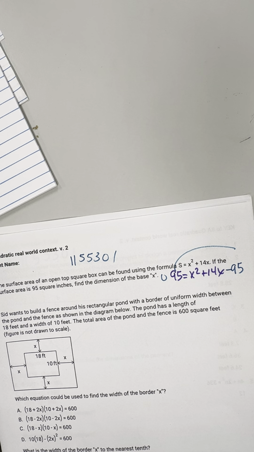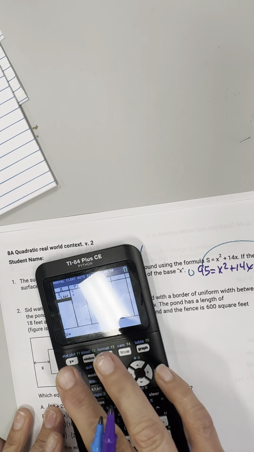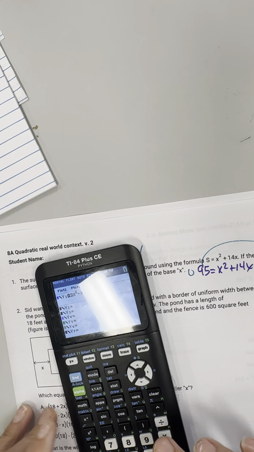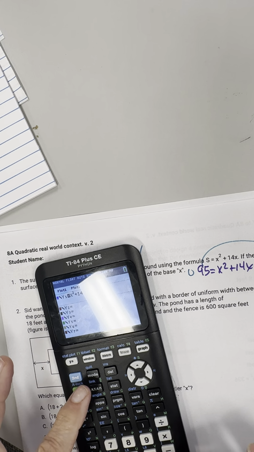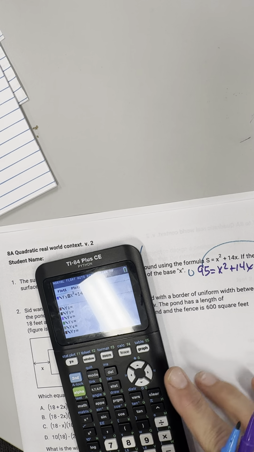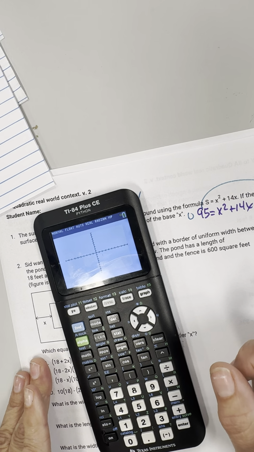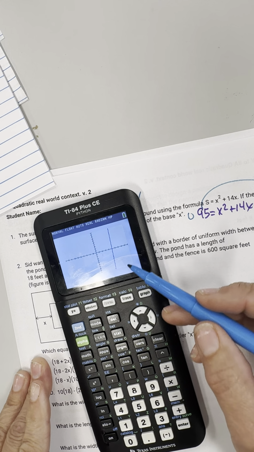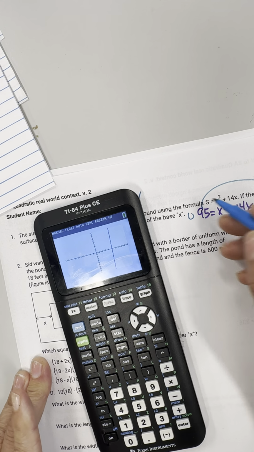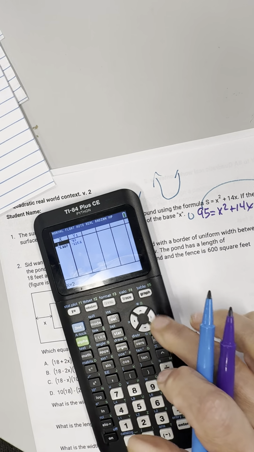To solve it, I could factor it. But let's graph, always graph these first. So y equals x squared plus 14x minus 95. I'm at Zoom standard right now, so we're able to see one side of it, and I only need my positive answer. We know it's positive, so the shape looks like this. You can kind of see that it curves around.